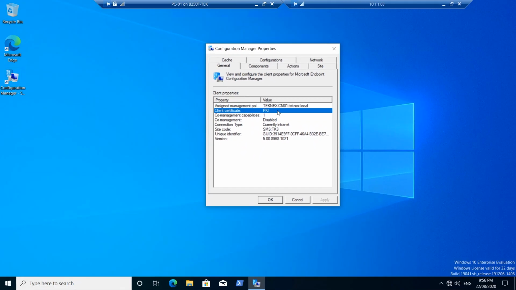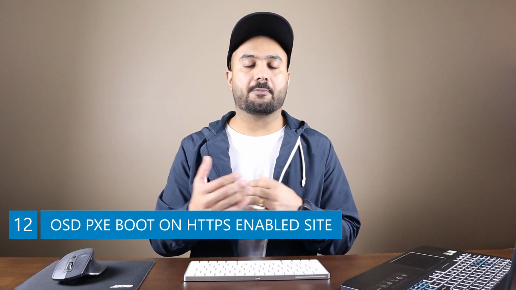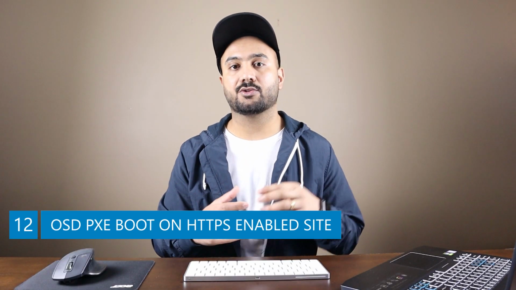PKI. Okay, so one thing I would like to show you is that if you're using operating system deployment and you do not populate the trusted root certs in your site properties, you might see some errors. Let's have a look at how to troubleshoot that.